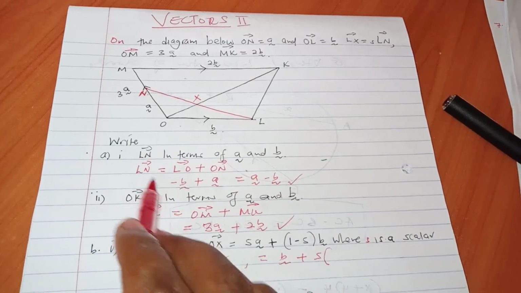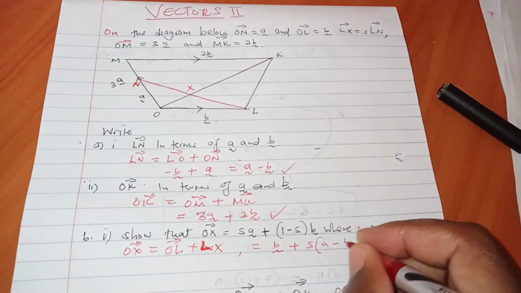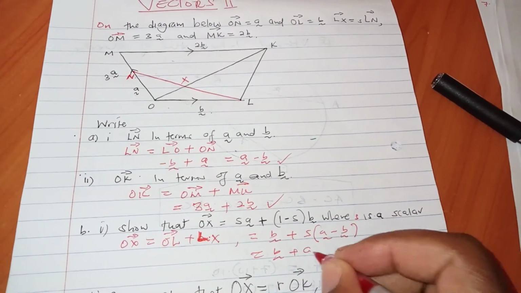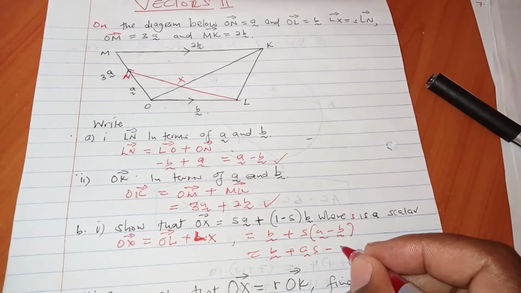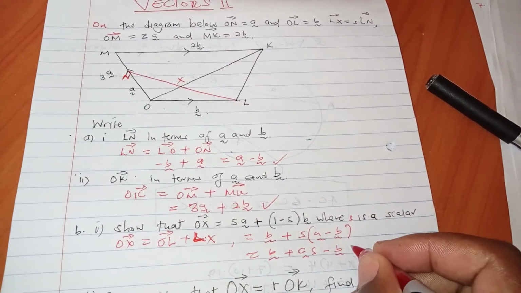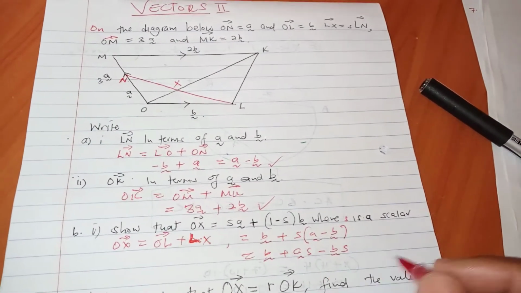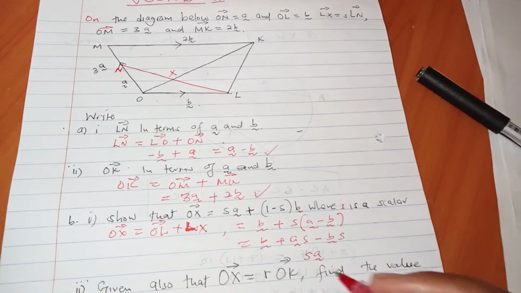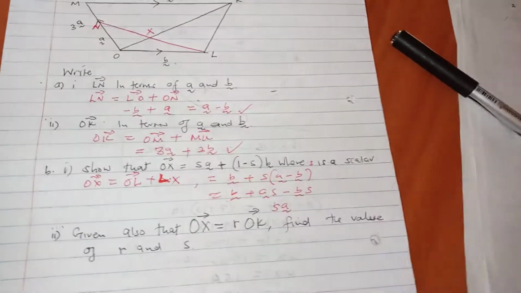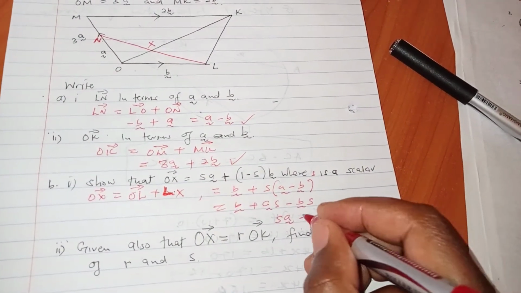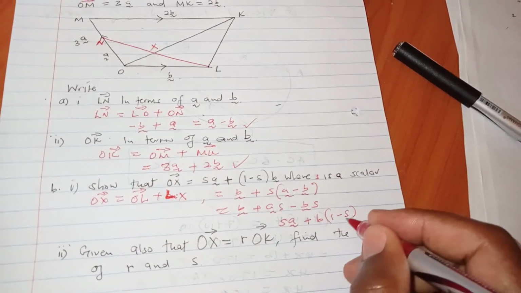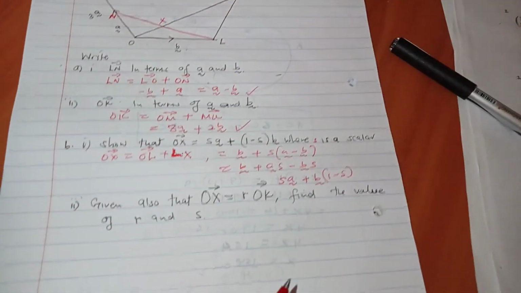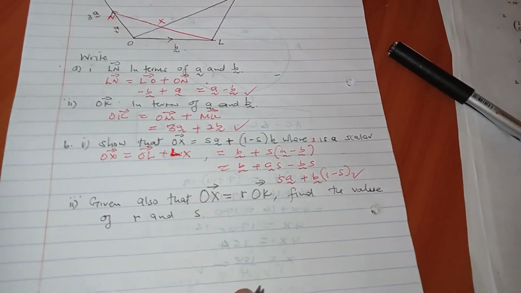We obtained it from this point, so we know it's vector A minus B. So simplifying this, we have B plus S times A minus S times B, and then we can rewrite it properly this time around. We have SA, and we factor B out, so we have B times (1 minus S), and that's exactly what we have here. So that's done, that's the answer to that part.